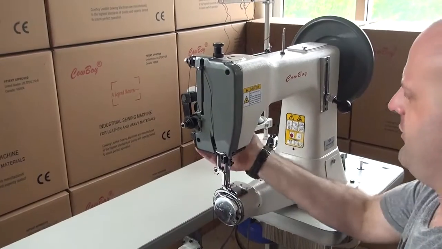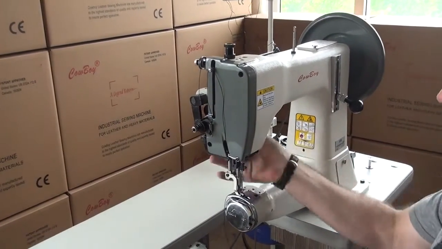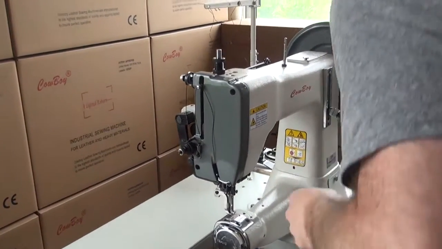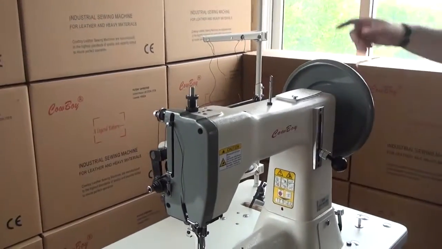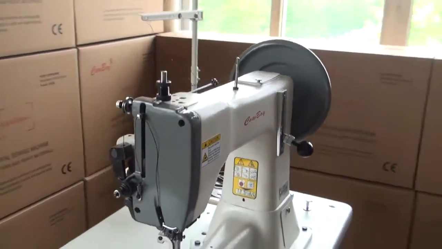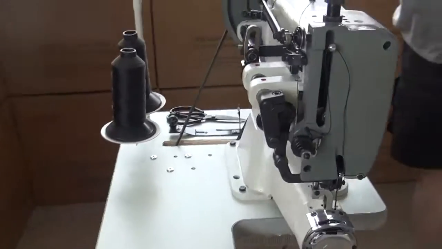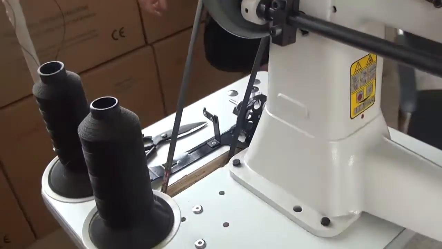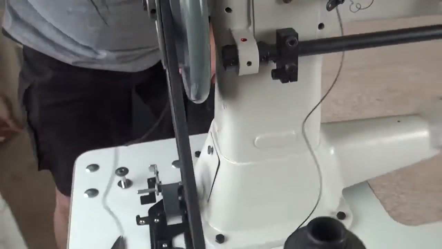So now what we're going to do is talk a little bit about how to wind the bobbin. And so what I'm going to have the camera do is come over here on this side, move over here on this side just a little bit closer. And then we're going to talk about how to wind the bobbin on the sewing machine.